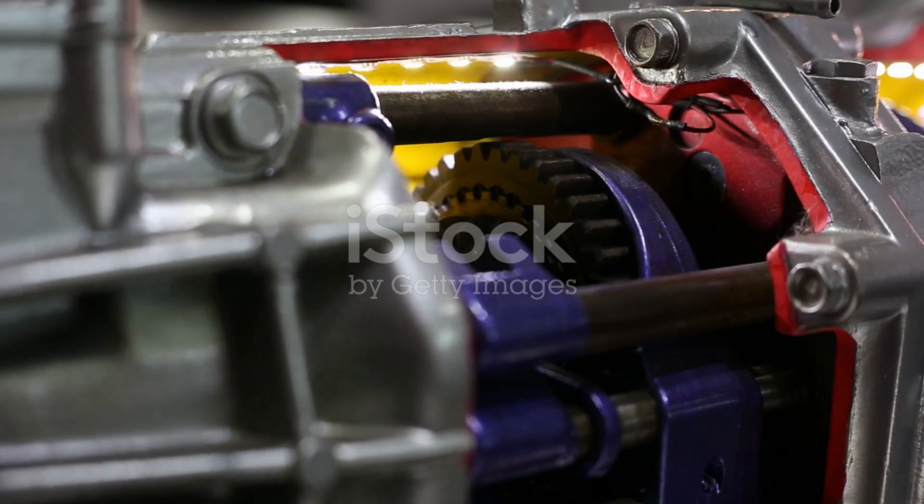P0494, cooling fan speed circuit low. P0495, cooling fan speed circuit high.